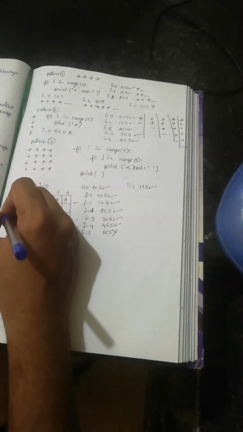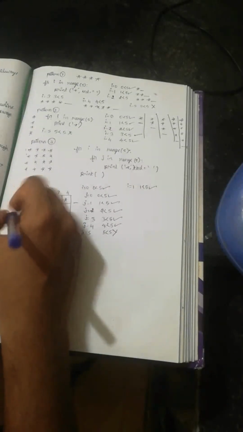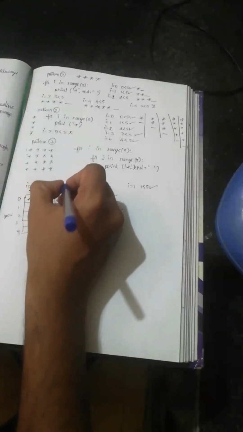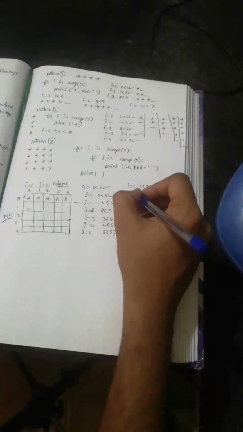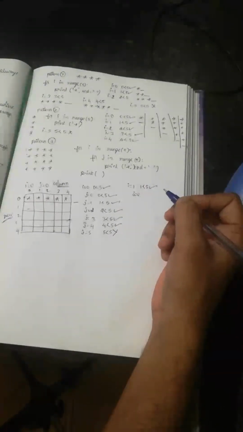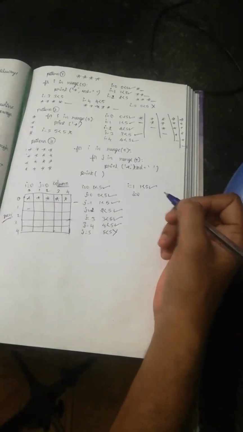Here this is row, this is column. Now let's start. Okay, it goes inside this loop. Now again the j is going to start from 0 only.